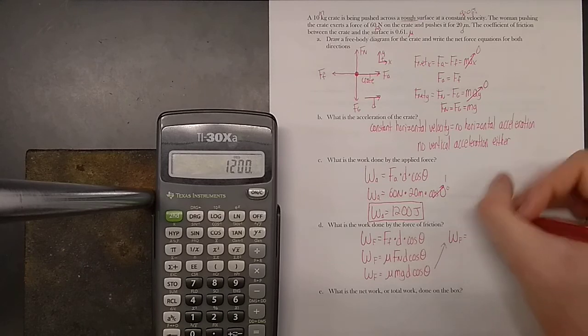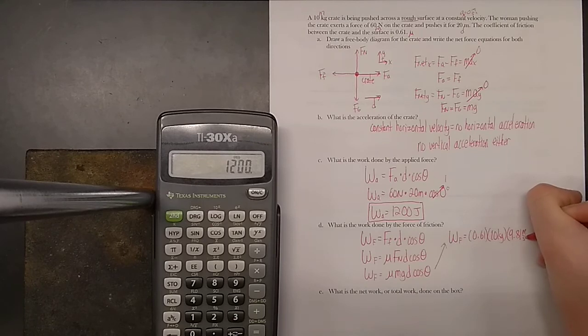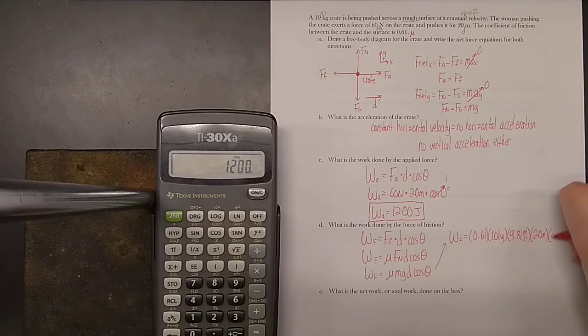So mu is 0.61. M, the mass of this crate, is 10 kilograms. G, 9.81 meters per second squared. D, 20 meters. And the cosine of 180 degrees.